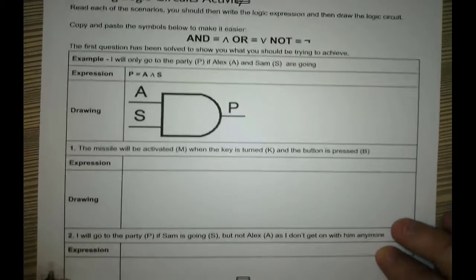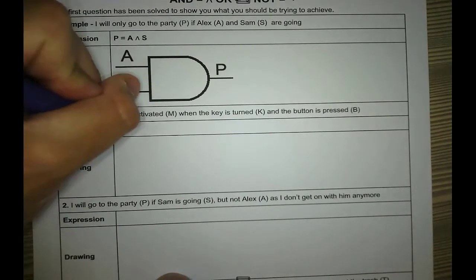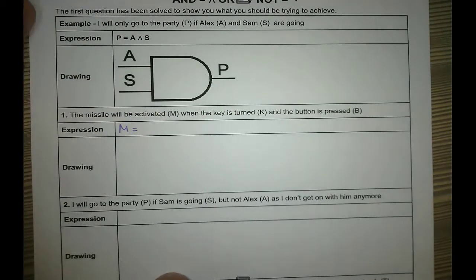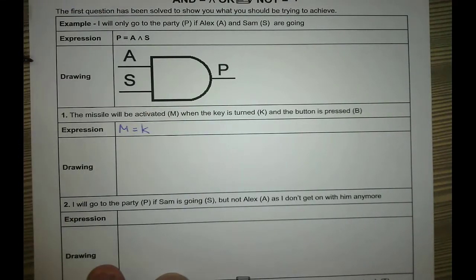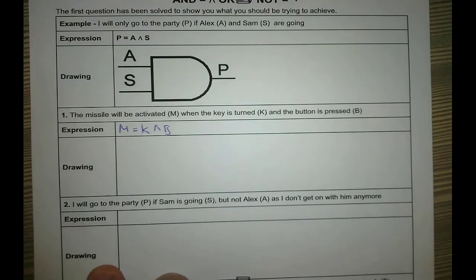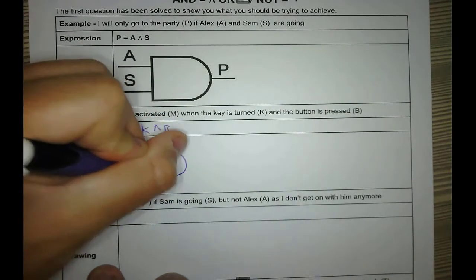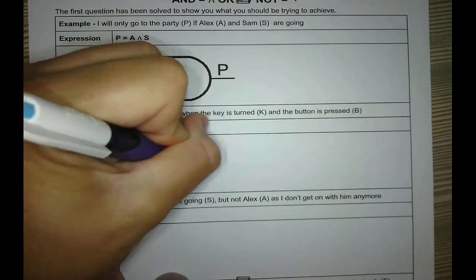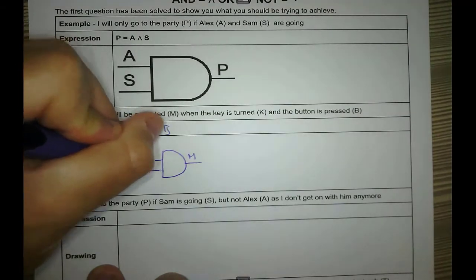Okay, so let's have a go at the next one then. The missile will be activated when the key is turned and the button is pressed. So the key is K, and the button is B. So we've got M equals K and B. If we know we've got the AND gate, we can draw that very simply. And we know the output is M, and we know the inputs are K and B.